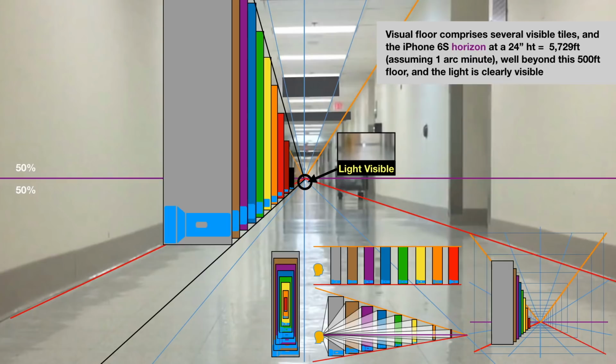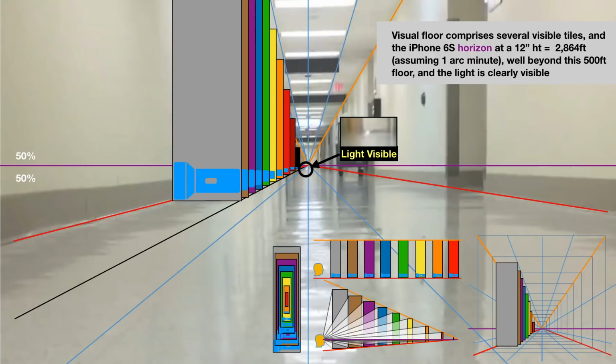So again, just to analyze this and put our building example back onto this photograph where the light was, the visual floor comprises several visible tiles, and the iPhone 6s horizon at 24 inches is roughly 1 mile, assuming 1 arc minute, and it's well beyond this 500-foot floor or 450-foot floor, and the light is going to be clearly visible because it's within a much more expanded field of view. Now I'm going to lower my height down to just 1 foot, and I'm getting to about half a mile away. Okay, but it's still well beyond this 500-foot floor, and the light's going to be visible.